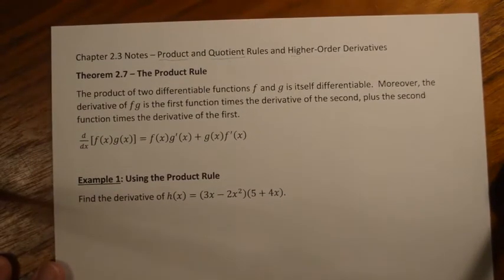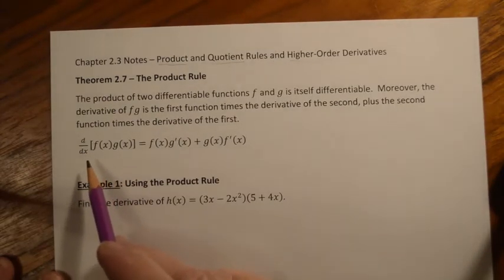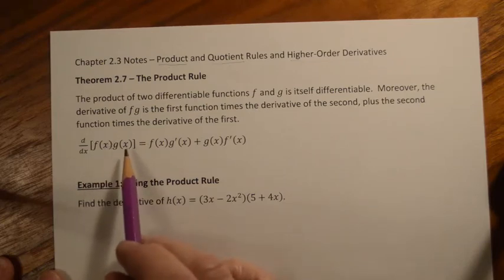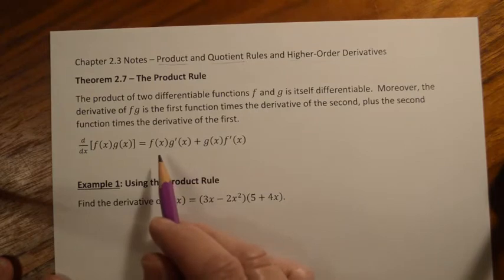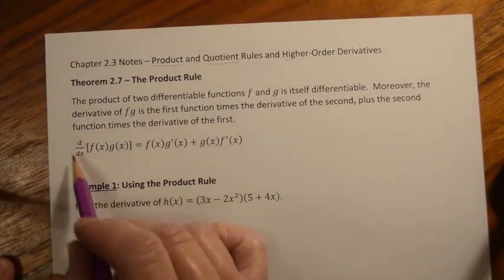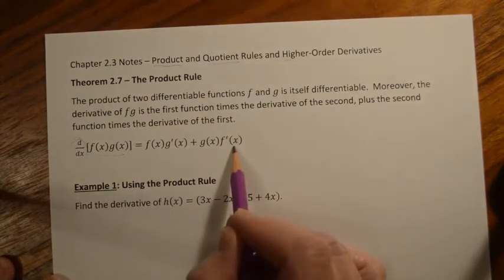So the product rule: if we have two functions multiplied together, how do we take the derivative? It would be nice if we would just say, let's take the derivative of the first and then the derivative of the second and we're done, but it's a little bit more complicated than that. So what it tells us to do is, again, this symbol means take the derivative of this, and then this is what we get when we take the derivative.